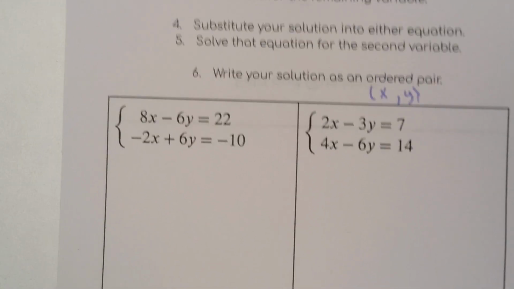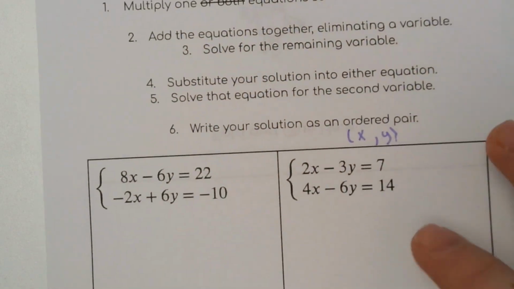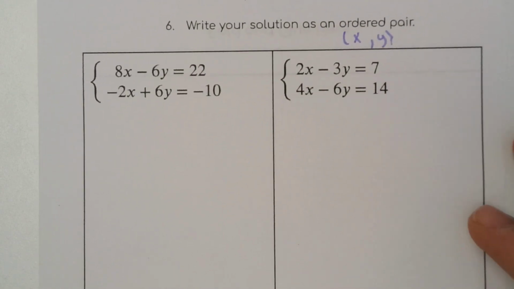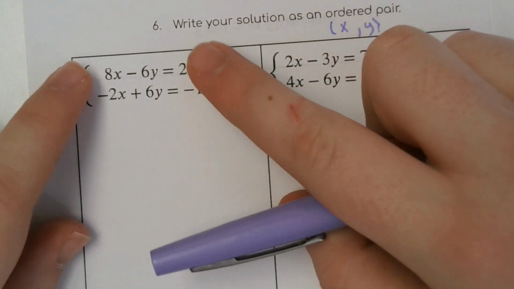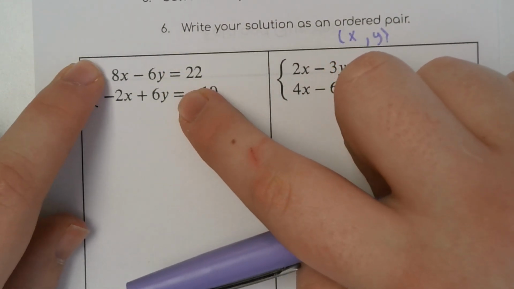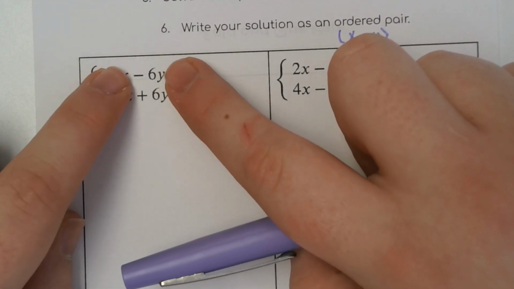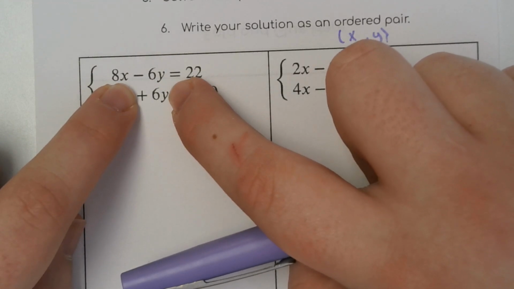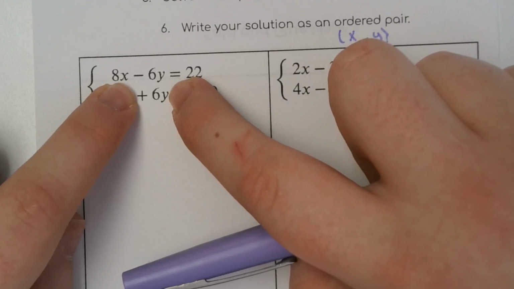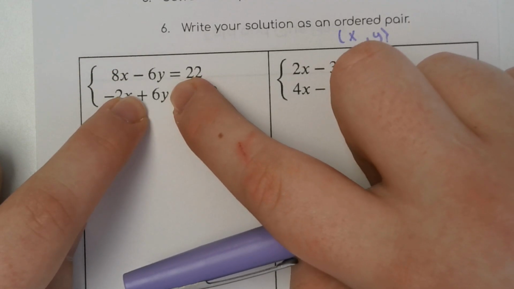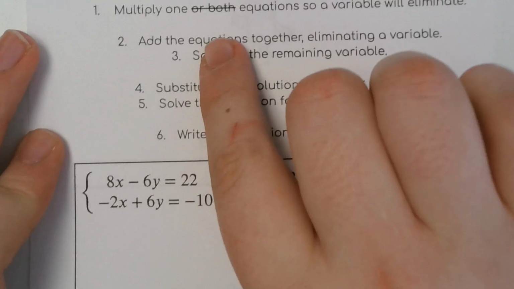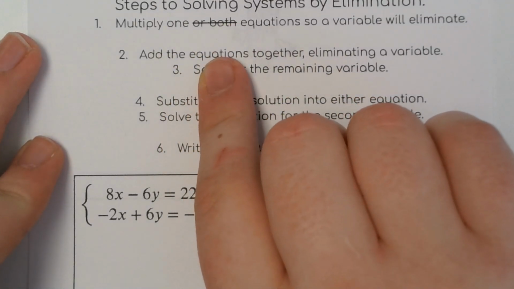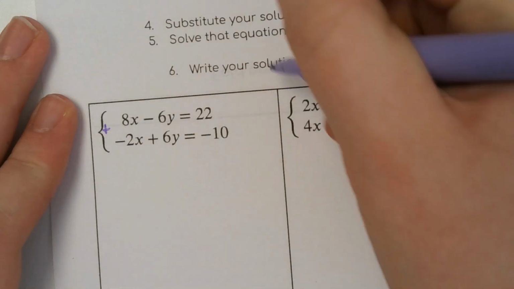Alright, so first step, we have to multiply one of the equations so our variables will eliminate. Looking at these two equations, we actually already have two variables that will eliminate. So this 8x minus 2x, that won't eliminate, right? But negative 6y and positive 6y, if we add those together, those cancel out, correct? Because negative 6 plus 6 is 0. So we don't have to multiply this one yet. So we're going to skip that first one and add the equations together. So we're going to add both of these together.